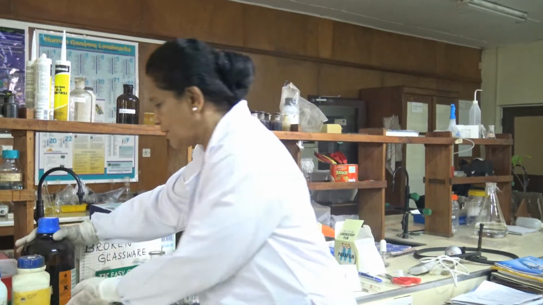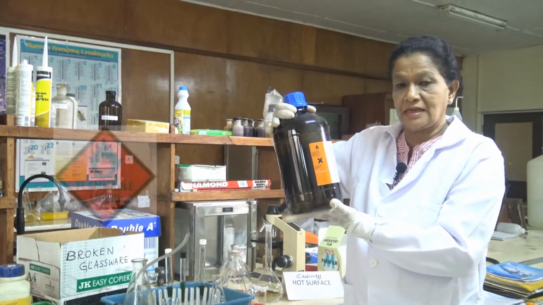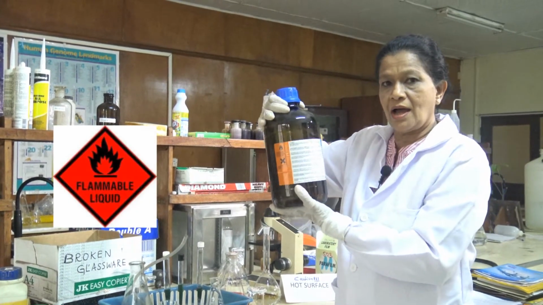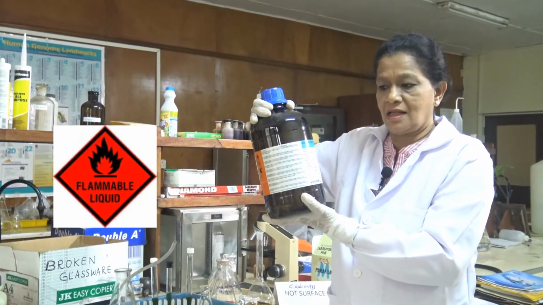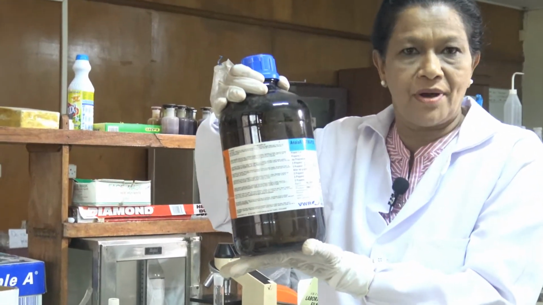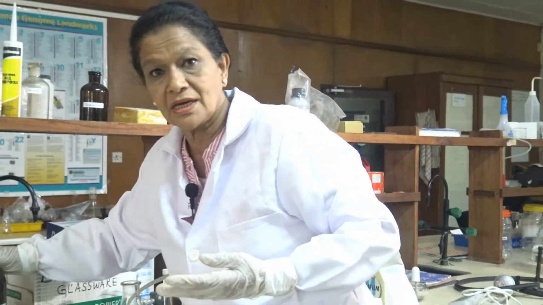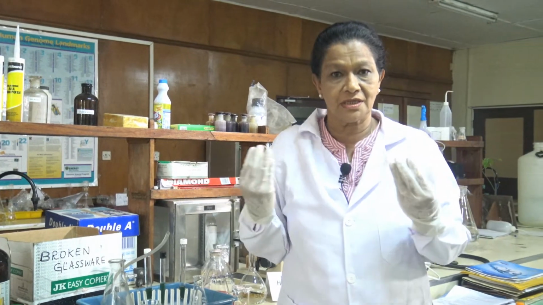Finally, flammable liquids. Examples for highly flammable liquids are ethanol, methanol, dimethyl formamides. These can cause wounds and excessive exposure to the vapor of these liquids may cause dizziness.